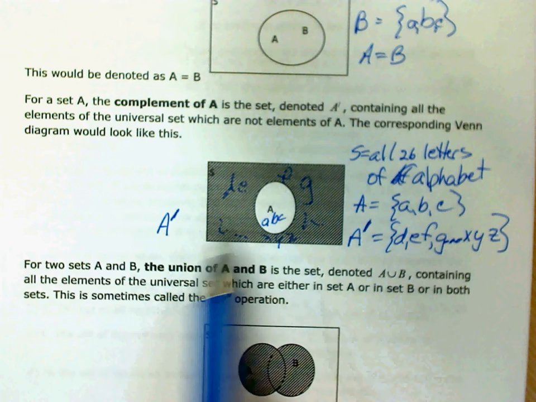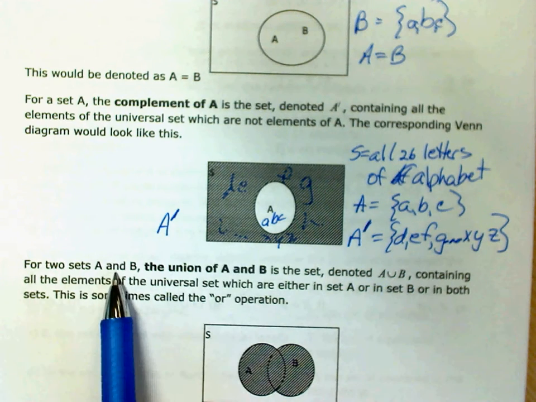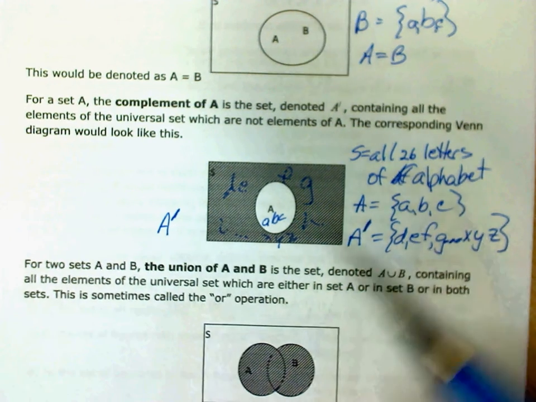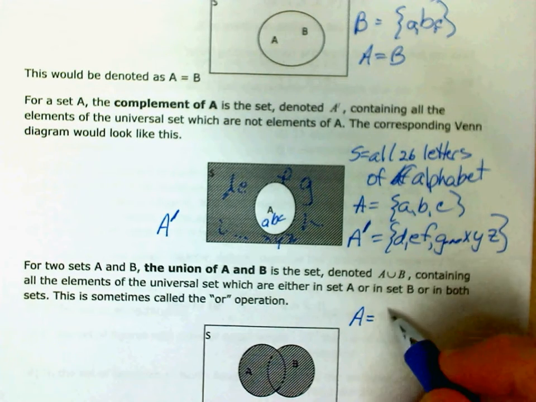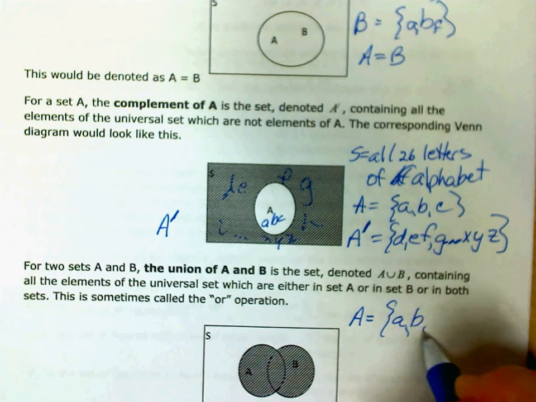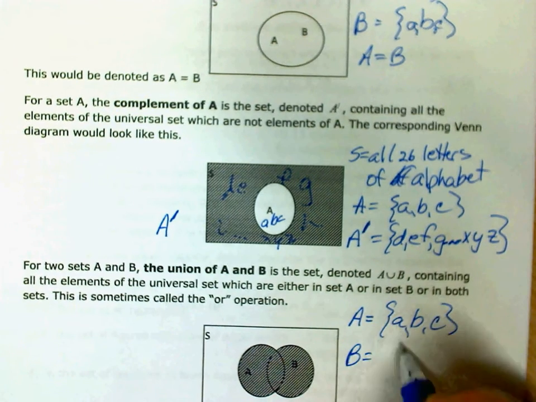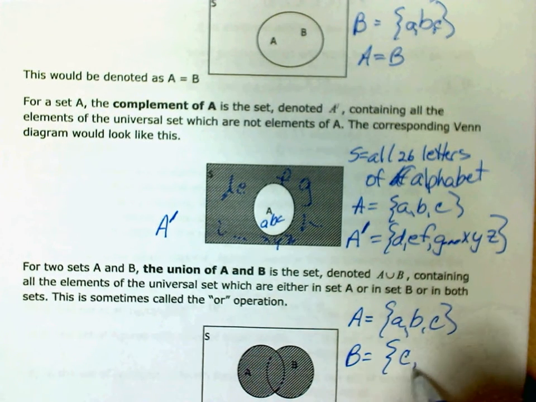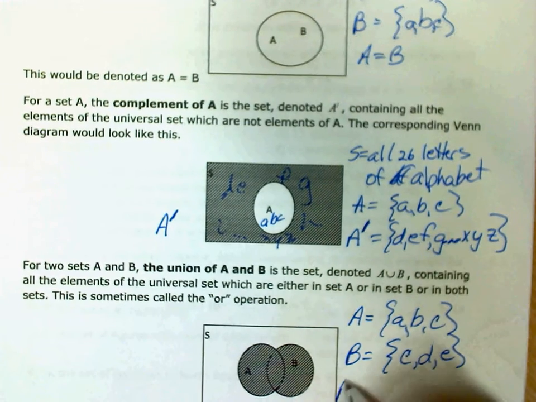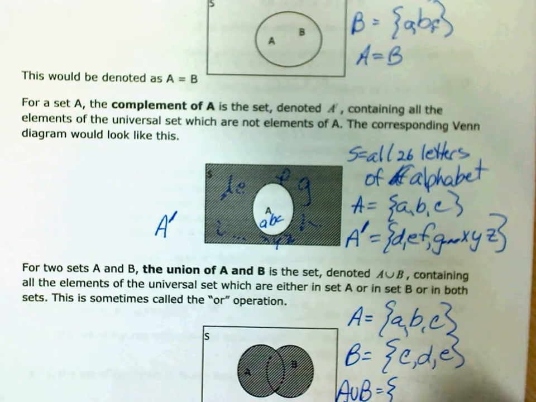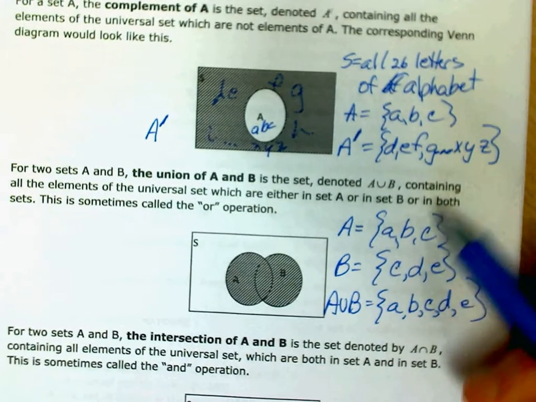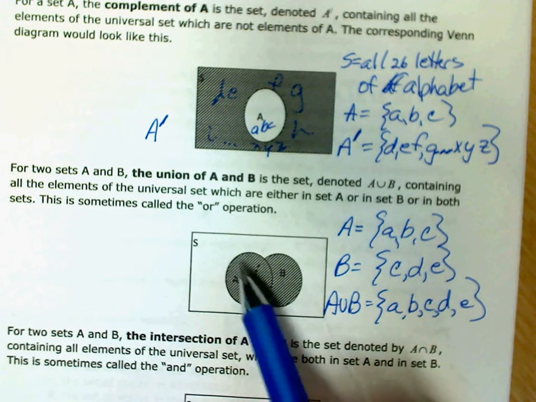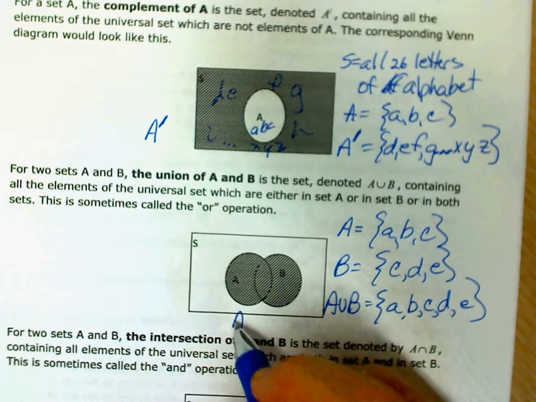All right. For two sets A and B, the union of A and B is denoted the set A union B. So for example, if A equals A, B, C, and B equals C, D, E, the union A union B is everything in both: A, B, C, D, E. That's the way it's denoted, like they shade what we're aiming for. This is A union B.